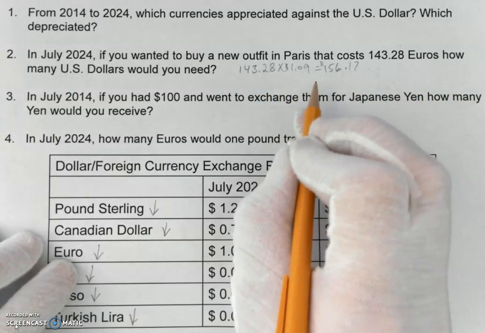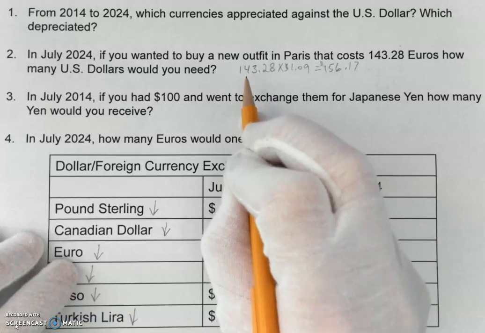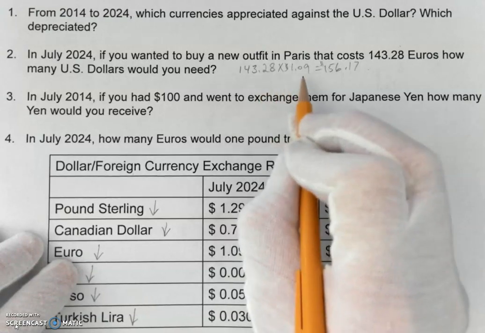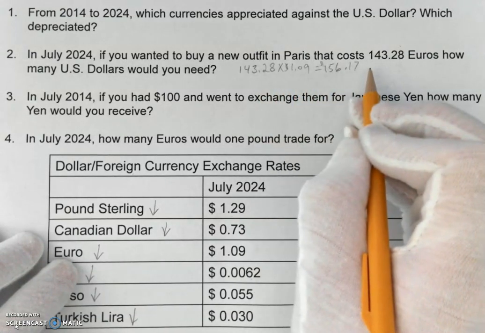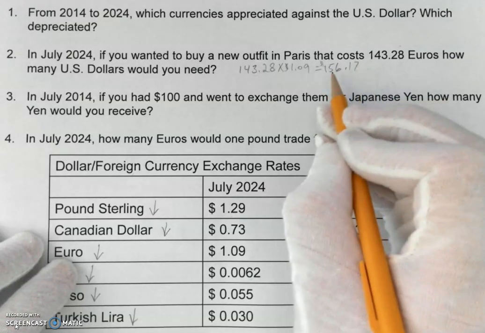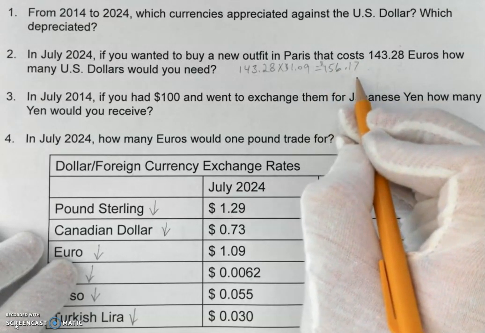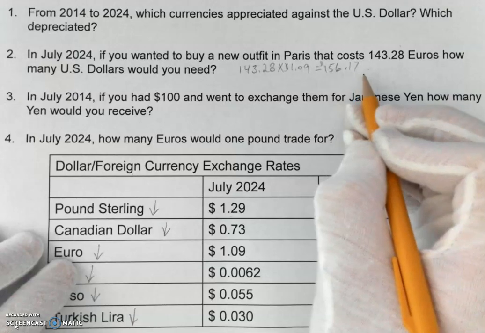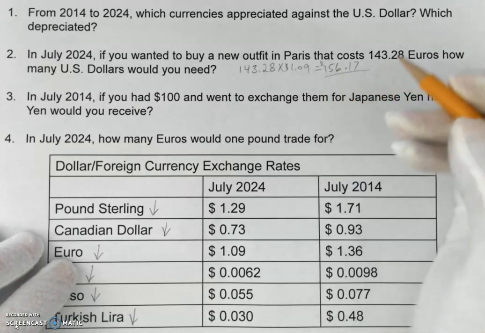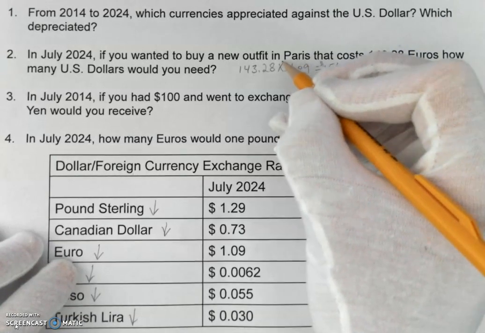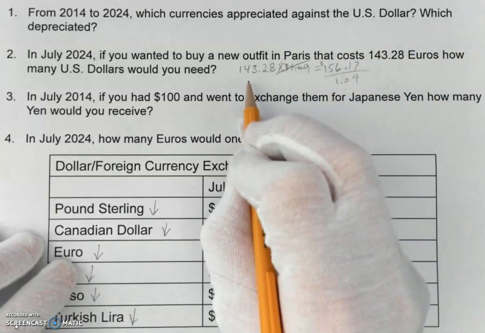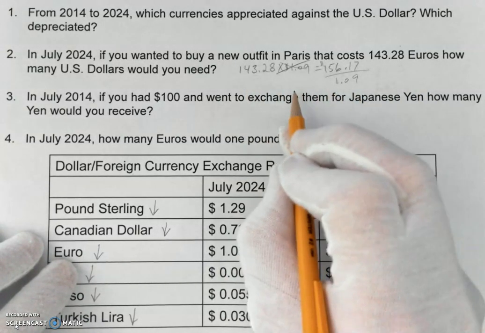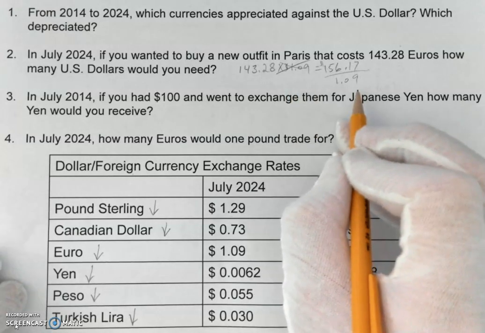And I also recommend work these backwards. Say to yourself, 143.28 euros, units of euros, at $1.09 each equals this amount. But what if I have this amount? Well, if I take that and divide it by $1.09, that will give me 143.28. If I have $156.17, and I divide that by 1.09, this goes away, I'm going to end up with 143.28 euros. So by working it both ways, you can get a better sense of what's happening and also confirm your math.